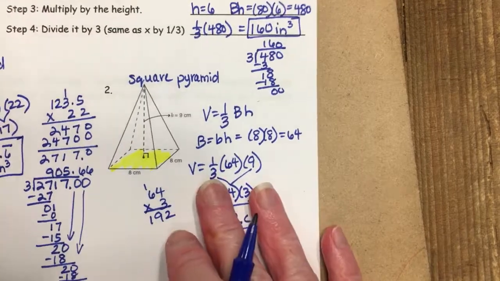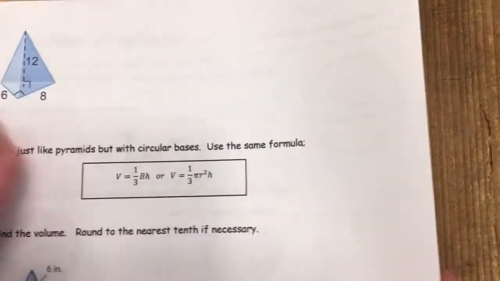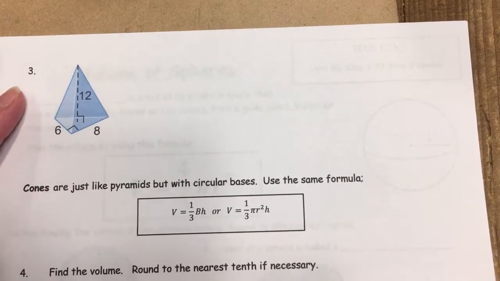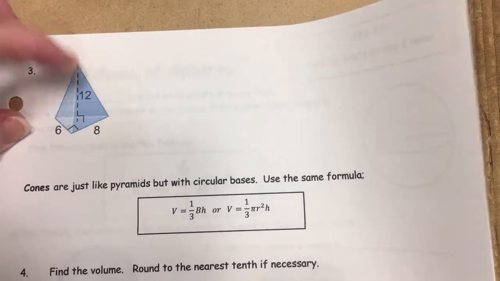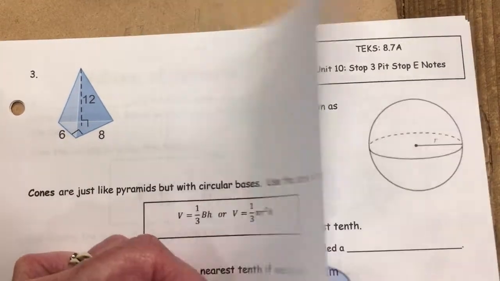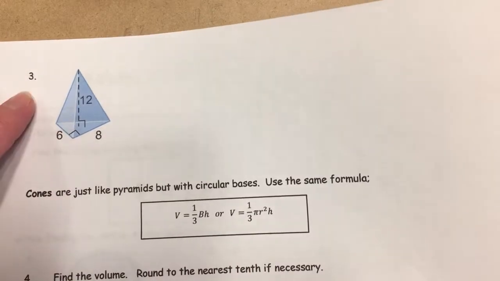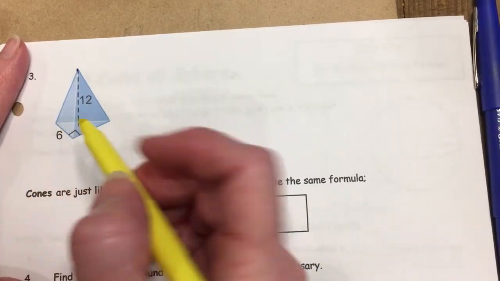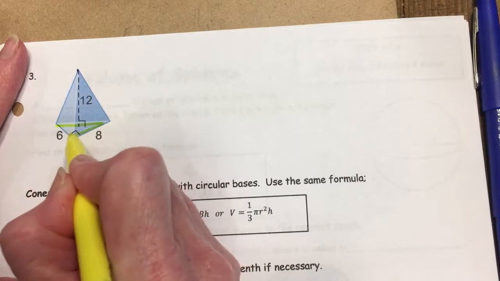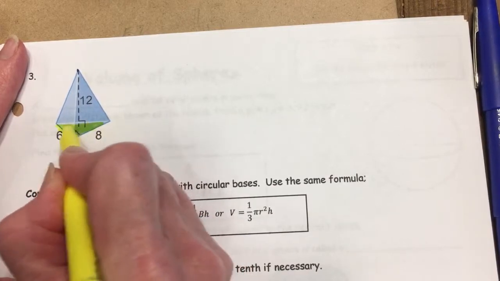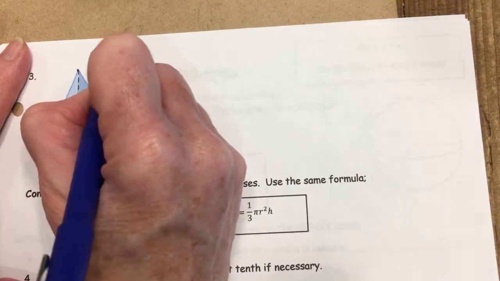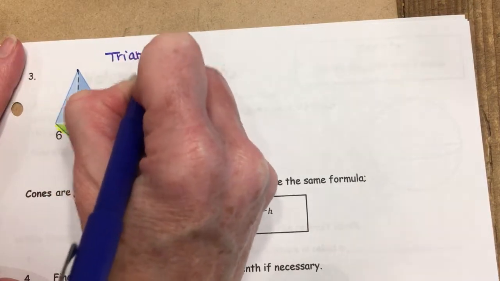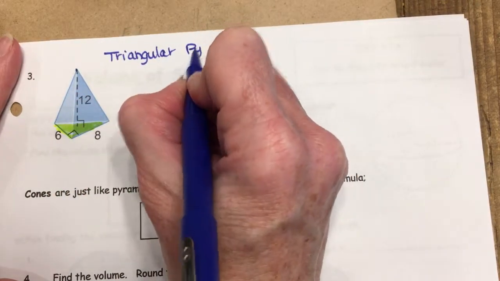Okay, let's continue. So again, I can see that this is a pyramid, and these can be flipped around just like the prisms. They could turn this upside down. It would still be a pyramid because it's still got this vertex here, it's still got the triangular sides. And before I start finding the volume, I need to know the base. So the base is this shape down here, which is what? It's a triangle. So this is a triangular pyramid.